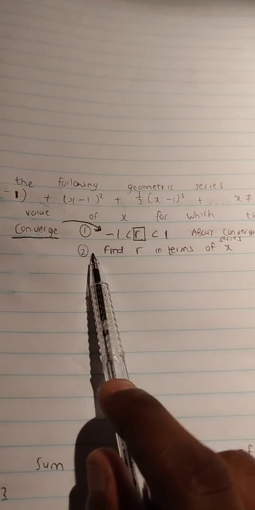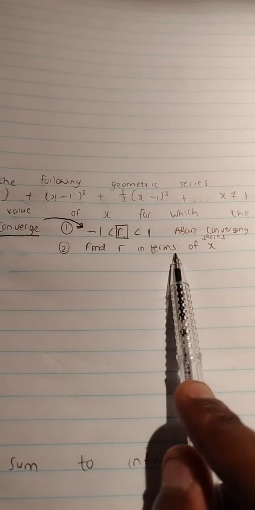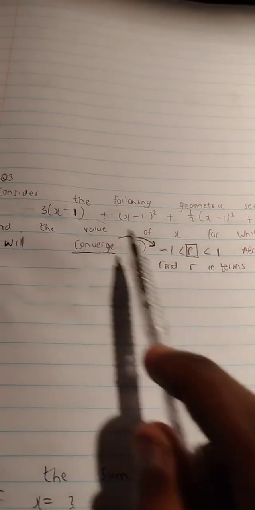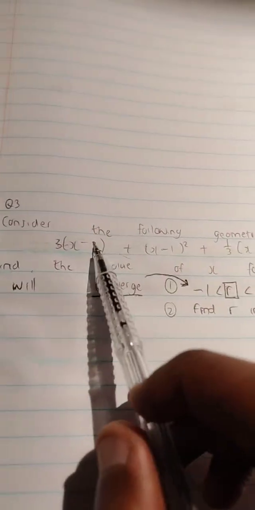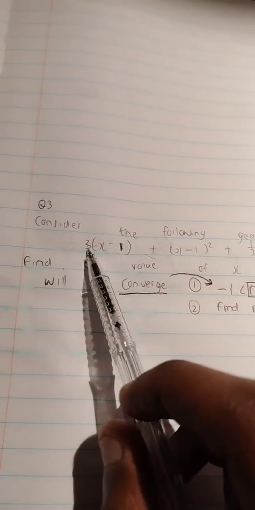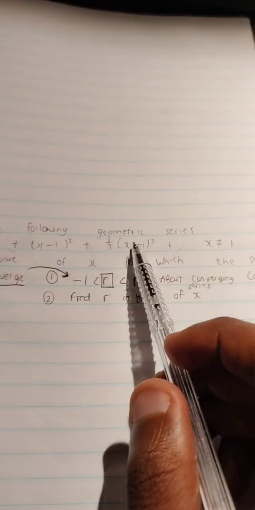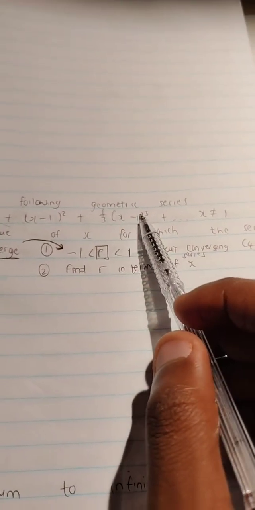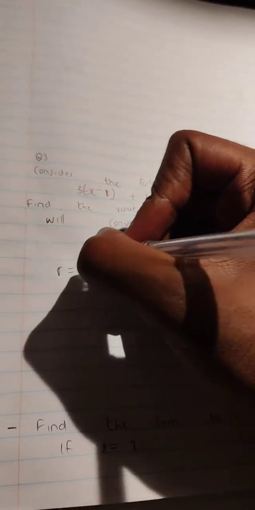Step 2, we need to find the value of r in terms of what? In terms of x. How do we find the value of r? We simply go there. This is term 1, 3 into x minus 1. This is term 2, x minus 1, the whole thing squared. This is term 3, 1 over 3 into x minus 1 to the power 3. So I simply find r. How? I say r is equal to T2 divided by T1.